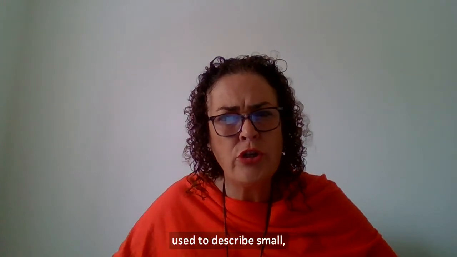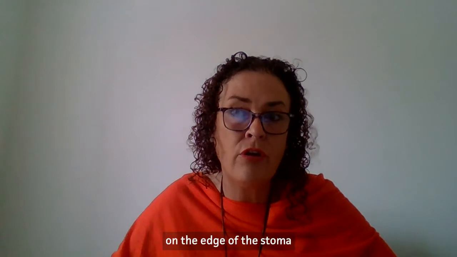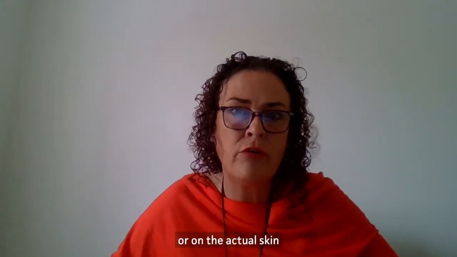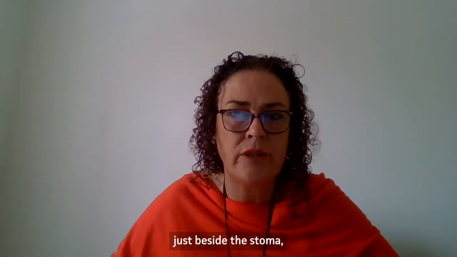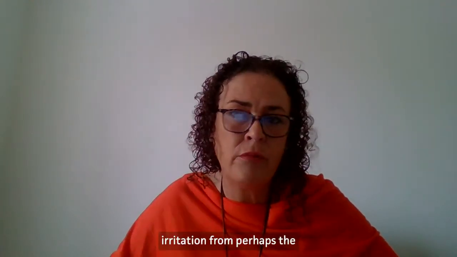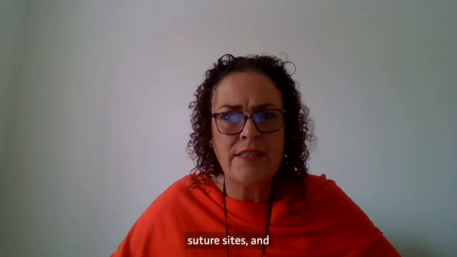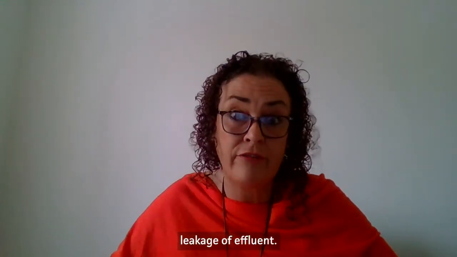Granulomas, this is a term used to describe small reddish raised areas or nodules on the edge of the stoma or on the actual skin, just beside the stoma. Commonly caused by local irritation from perhaps the stoma appliance or suture sites, and sometimes due to chronic leakage of effluent.